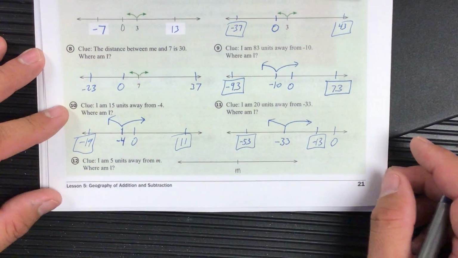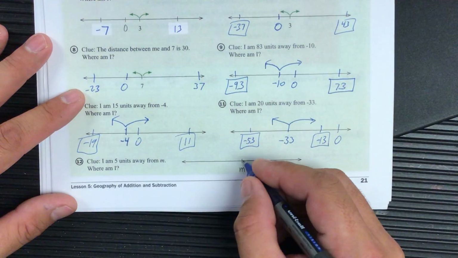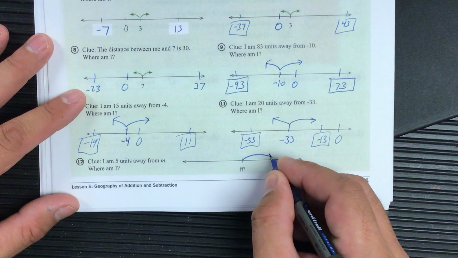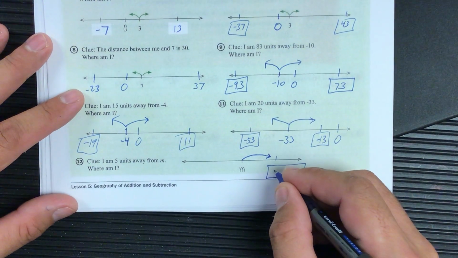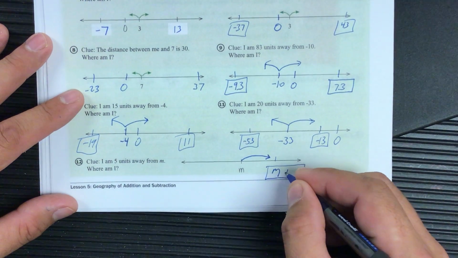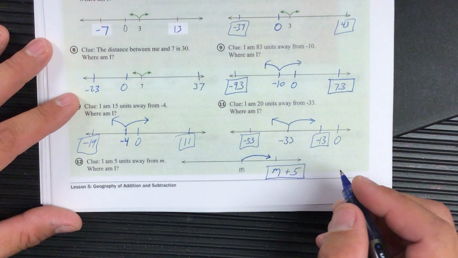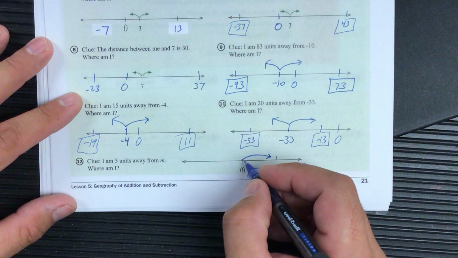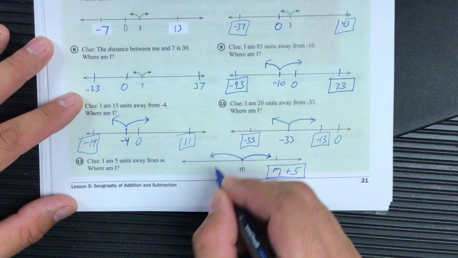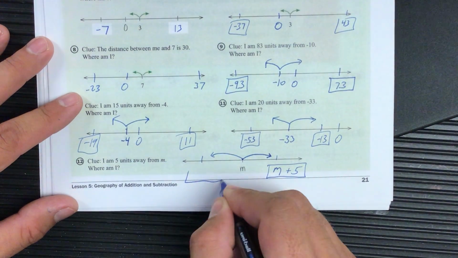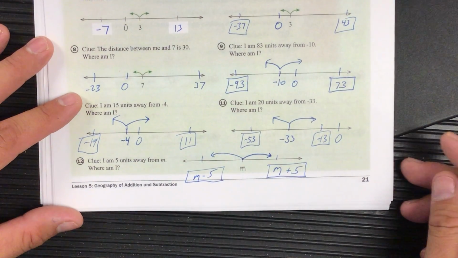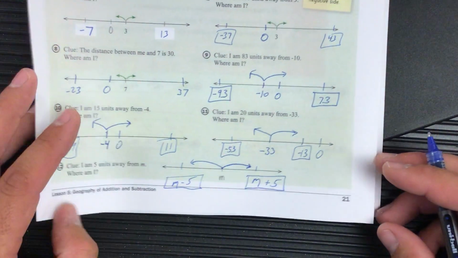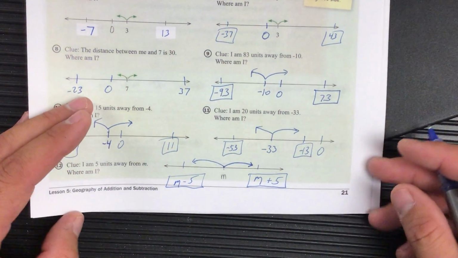Next one, 5 units away. It gives us M. What do you think is 5 units more than M? I'm just going to write m plus 5. What do you think is 5 units less than m? M minus 5. Very good. That's just a pattern that we did. Whatever it was, we added to it and subtracted from those numbers.